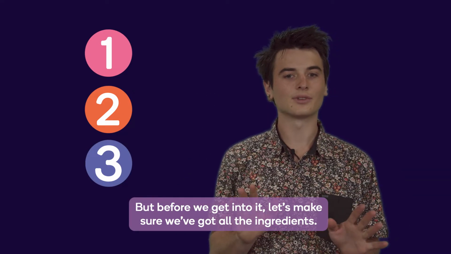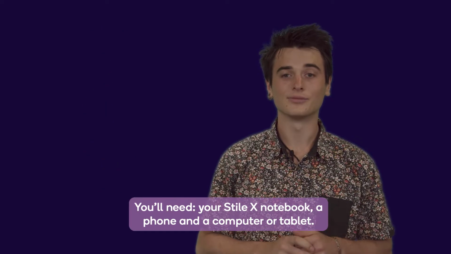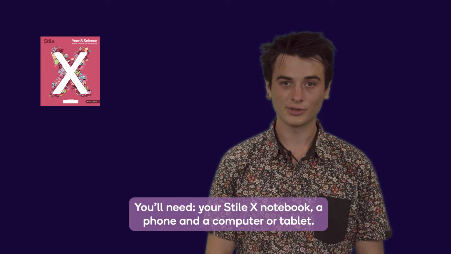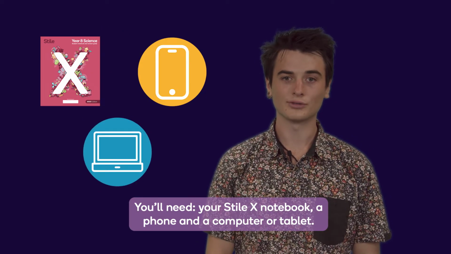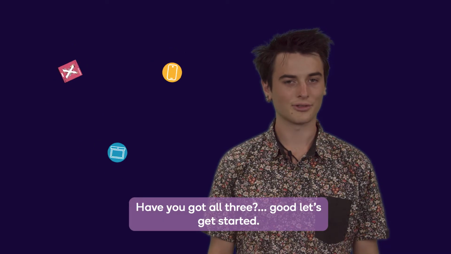But before we get into it, let's make sure we've got all the ingredients. You'll need your Stile X notebook, a phone, and a computer or tablet. Have you got all three?